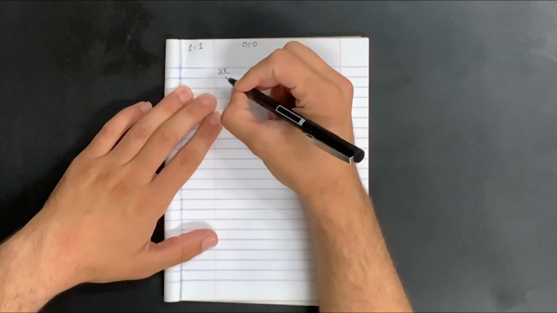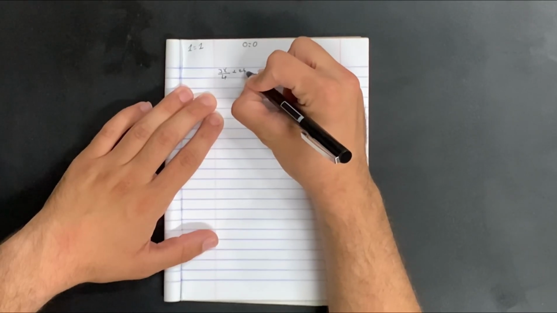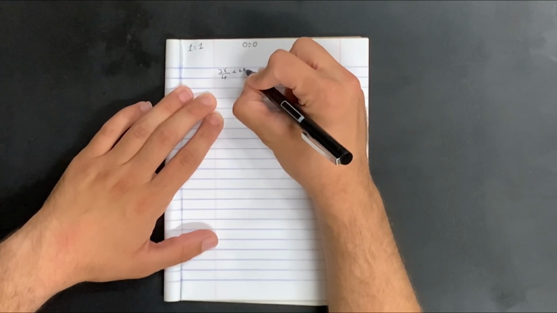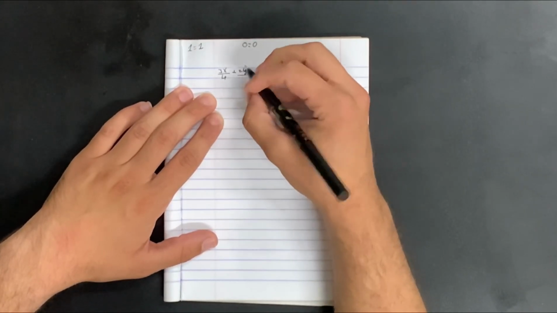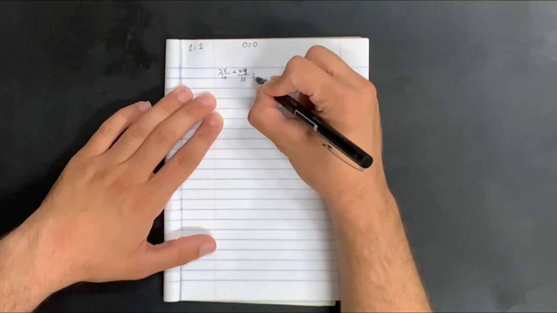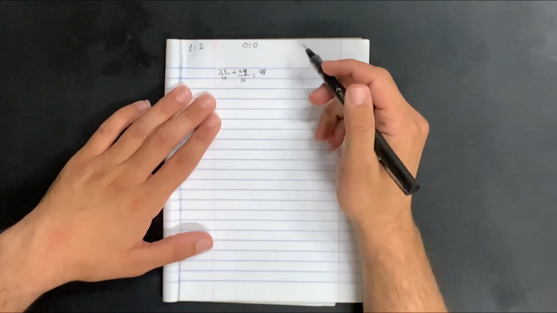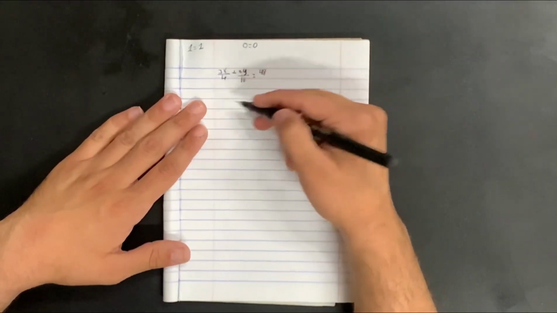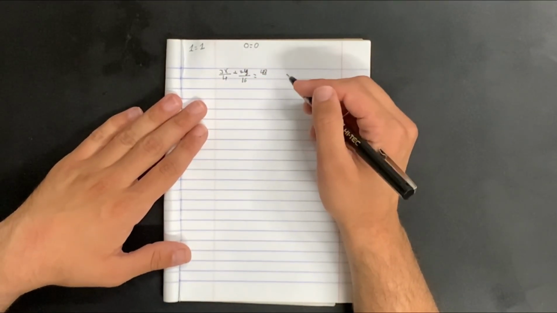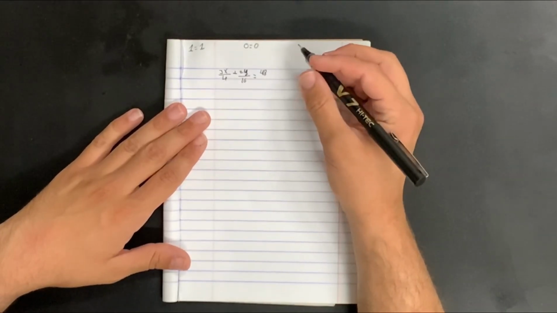It goes like this: 3x over 4 plus 2y over 16, and that will be equal to 48. That's our equation. We're going to solve this, and I'll show you guys how in just a moment. So how are we going to solve this whole jungle here?